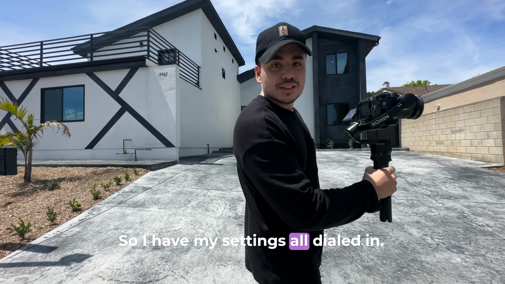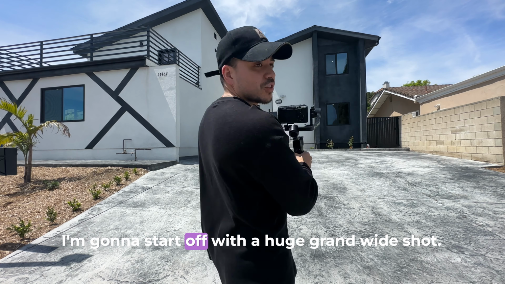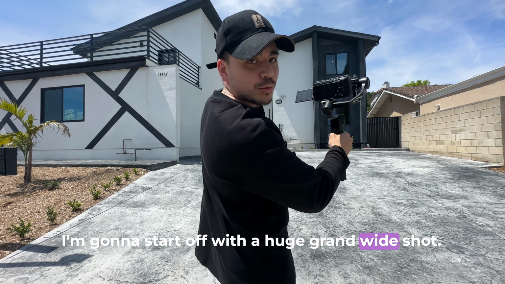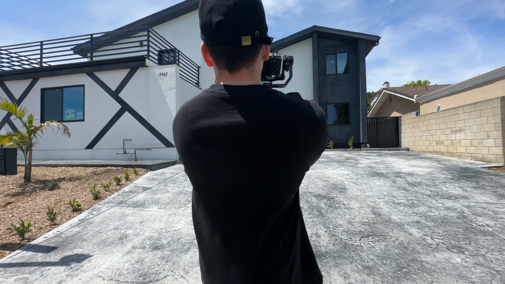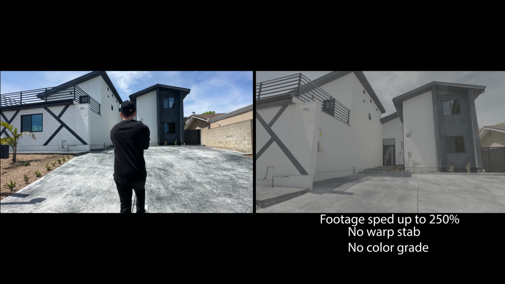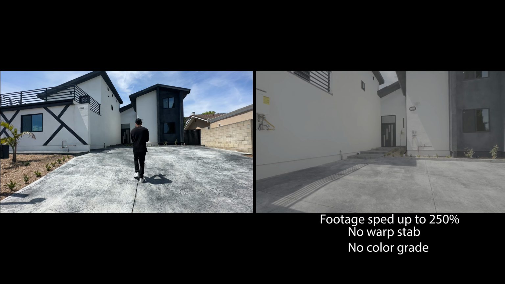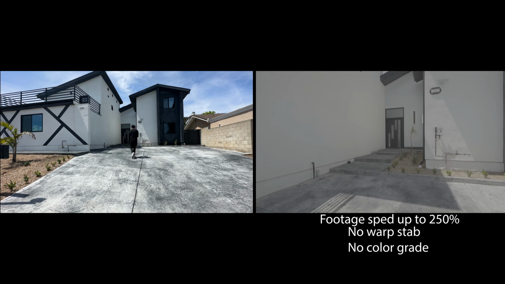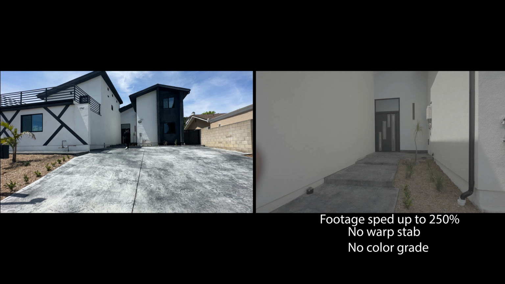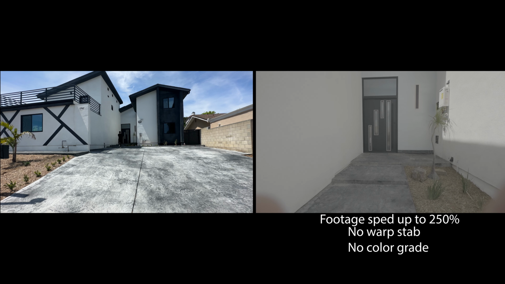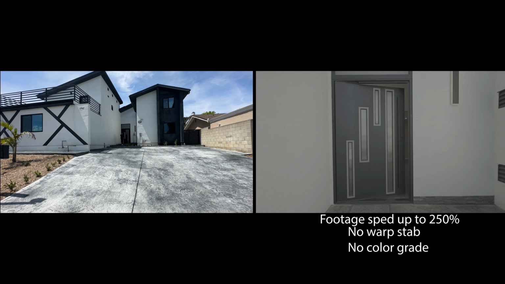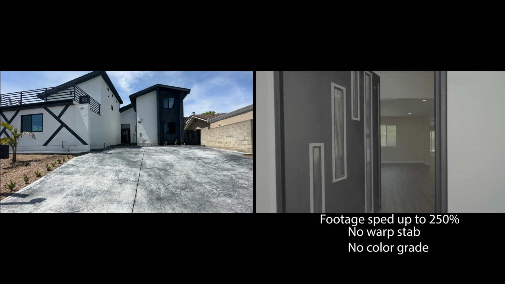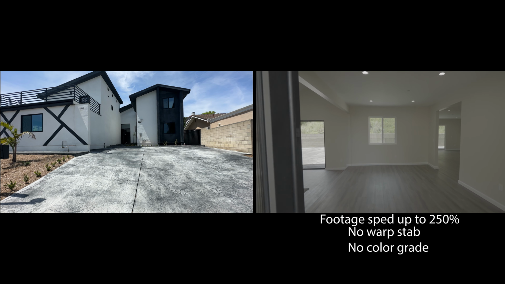So I have my settings all dialed in. I'm gonna just start off with a huge, grand, wide shot. As you can tell, guys, I don't have any lavs on me. I actually had the DJI lavs, but they weren't working with my Blackmagic app. Anyway, this first shot, super big wide shot, just trying to get the overview of the house. I was telling my client to stand behind the door and open it as I was coming up. And then I was like, you know what? Let me get other shots before we do this.